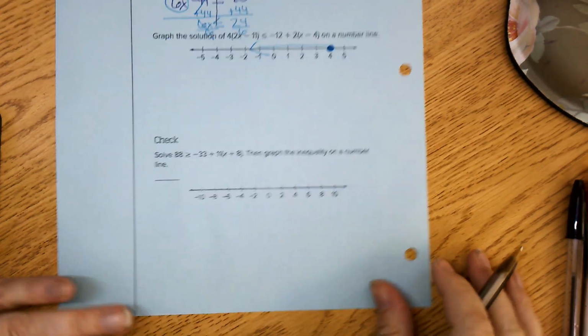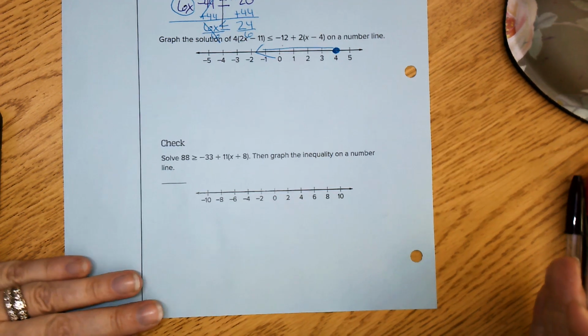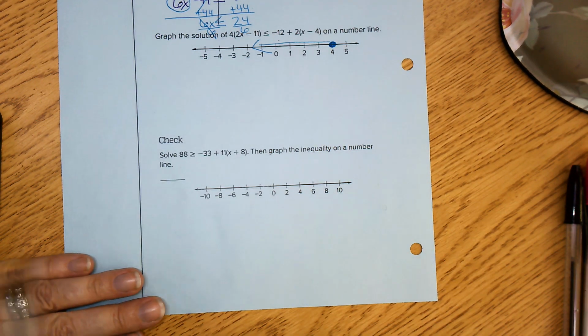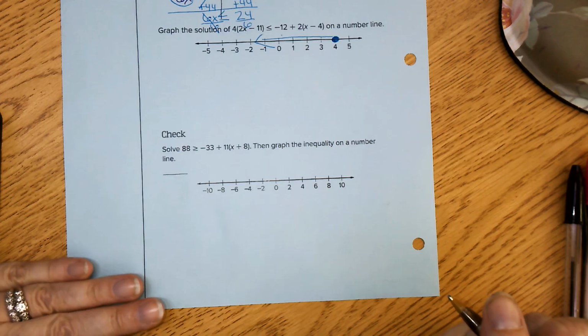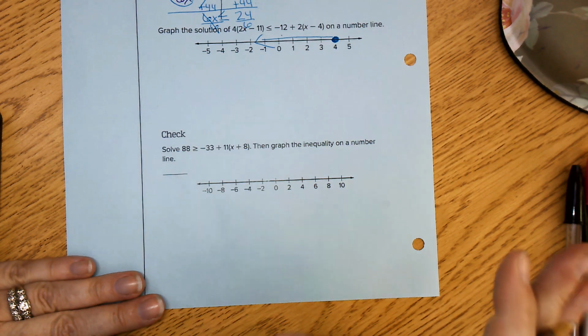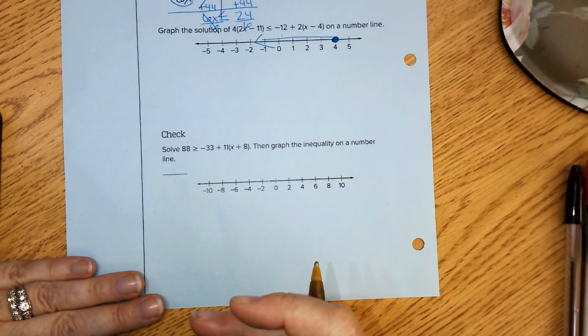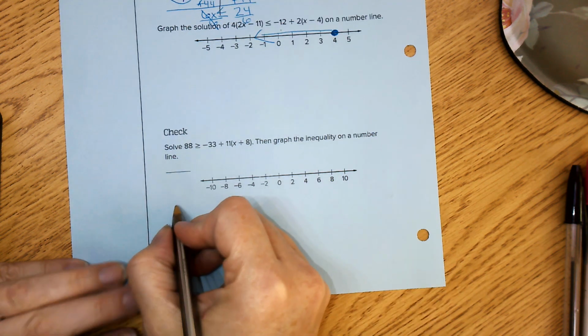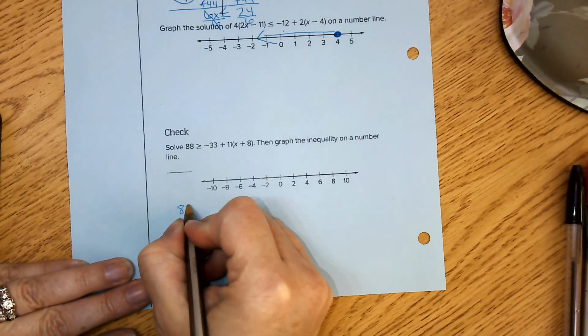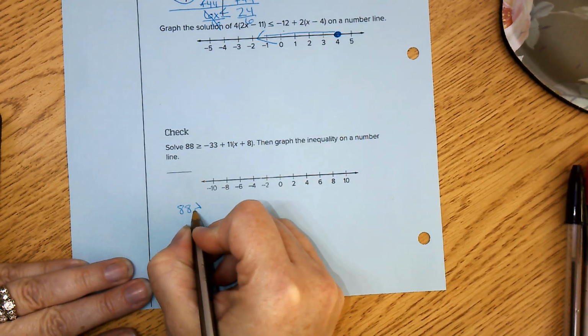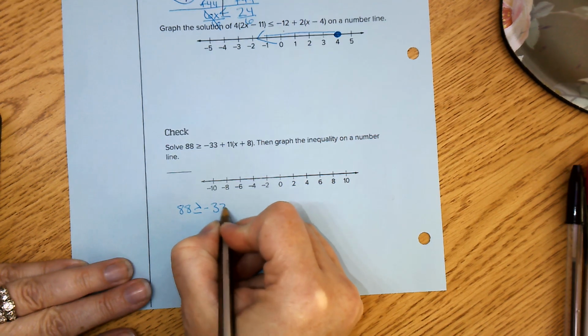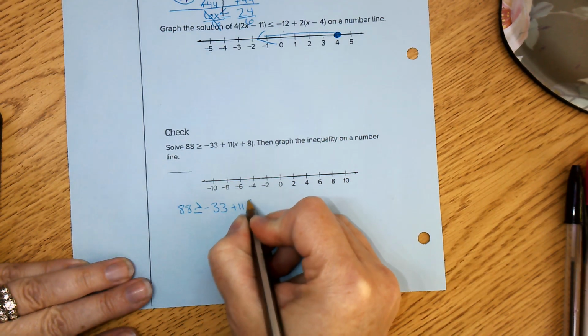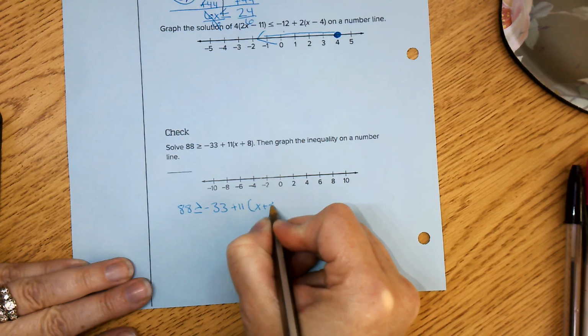All right, so let's see. If I was here, I would have us go over what answers were, so let's just watch and see what we got. I'm going to rewrite it so I have some room. We've got 88 is greater than or equal to negative 33 plus 11 times the quantity of x plus 8.